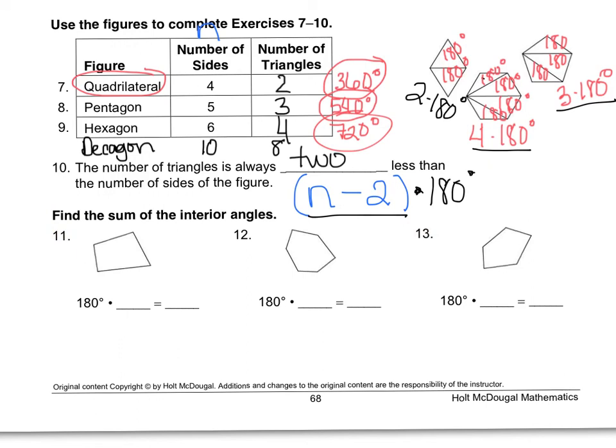Okay, number 12, the key here, if you want to break it up into triangles, go ahead. Pick a spot that you're going to start with. So I'm going to start right here in this corner, and I'm going to go to every corner, every vertex that is not already connected by one of the sides. Now you can break it up like that. That works. None of my diagonals cross.